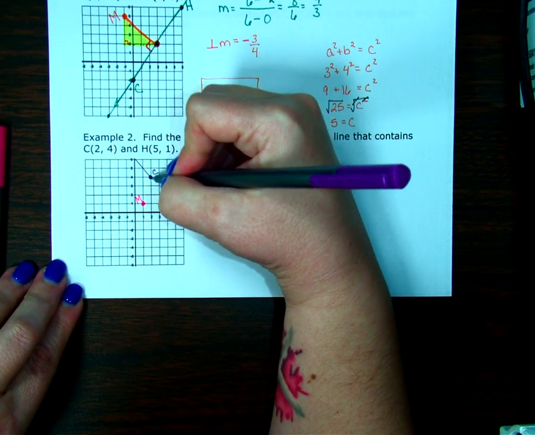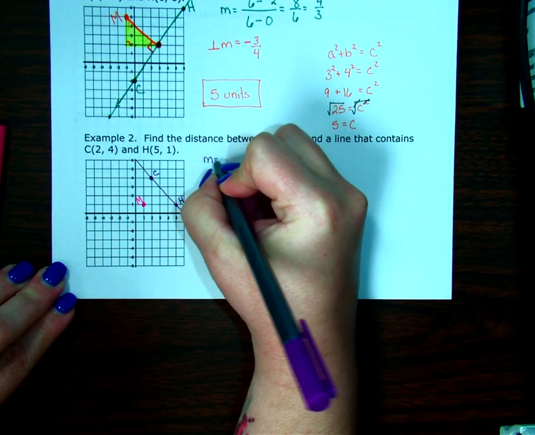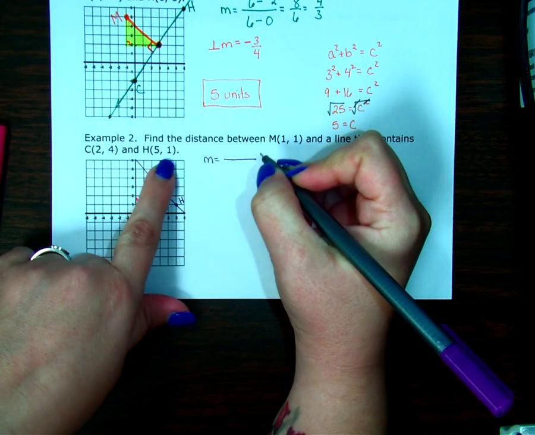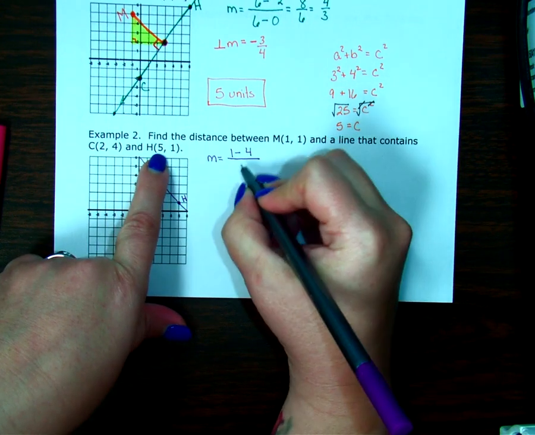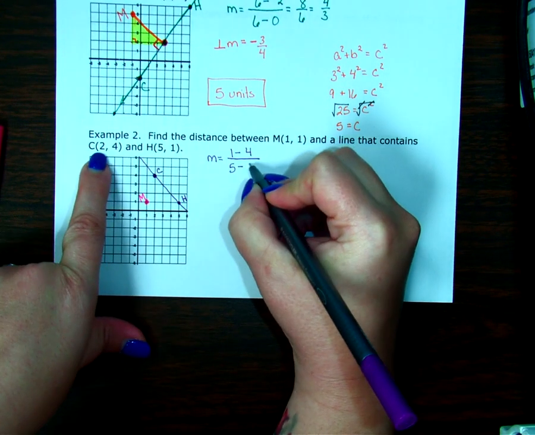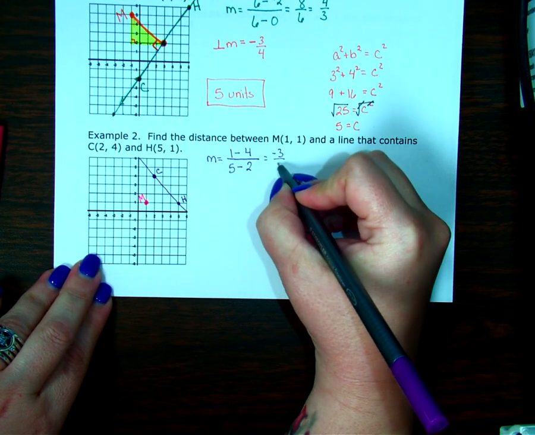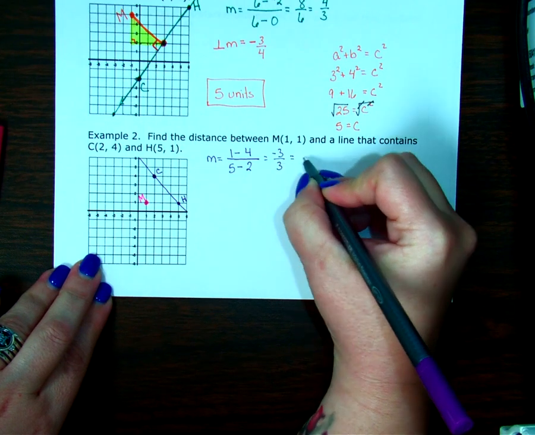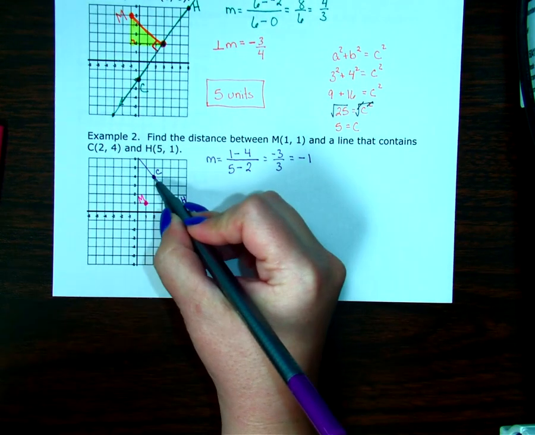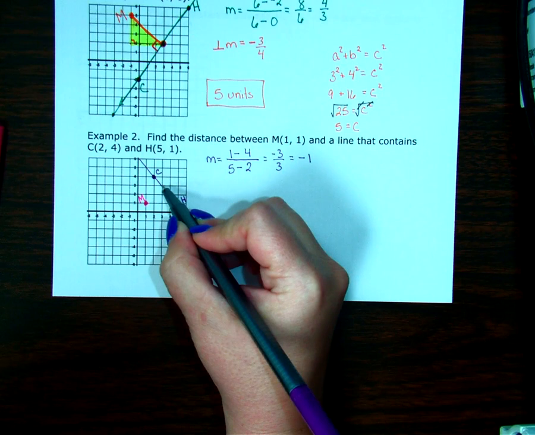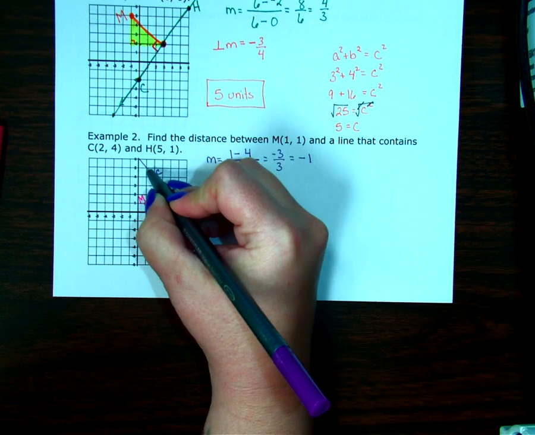Okay, the first thing I want to do is know what my slope is from C to H. So I can use my slope formula. My m equals, starting with y, the second y, 1 minus the first y. And then my x's, the second one minus the first one. 1 minus 4 is a negative 3. 5 minus 2 is a positive 3. So negative over positive is negative. 3 divided by 3 is 1. So my slope is negative 1, so I can see I'm going down 1 over 1, down 1 over 1, or up 1, back 1.